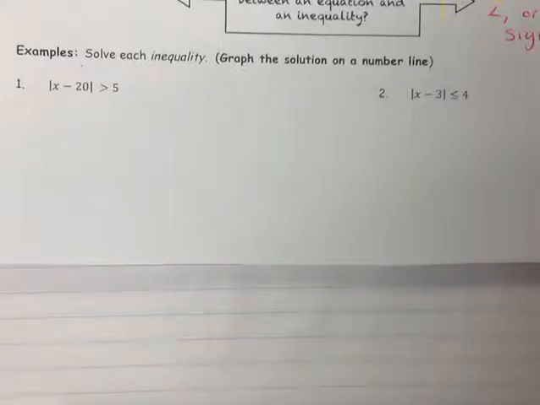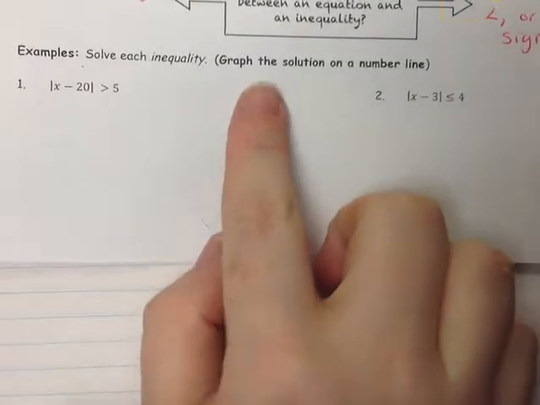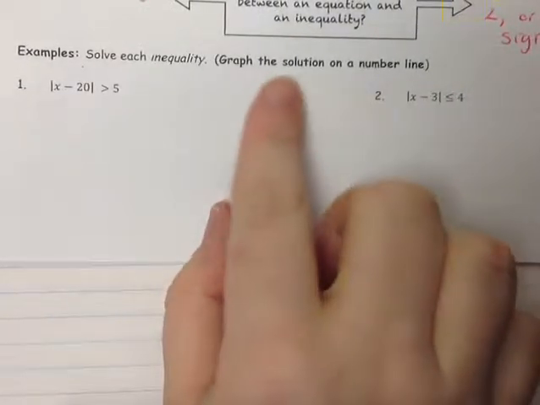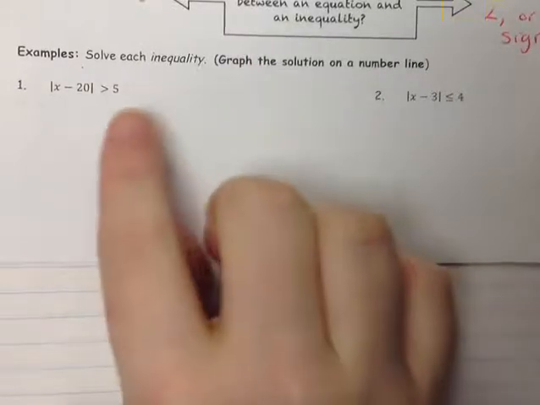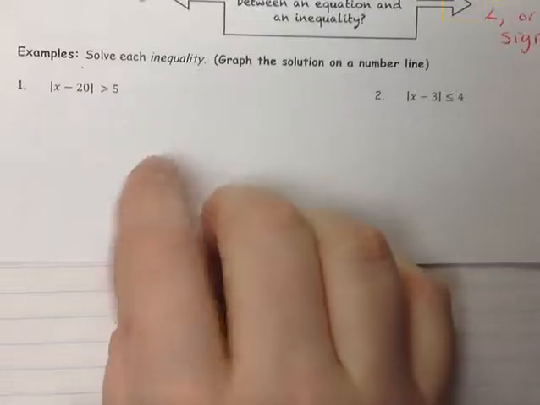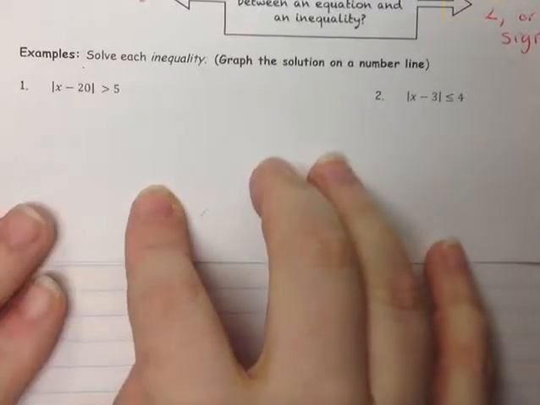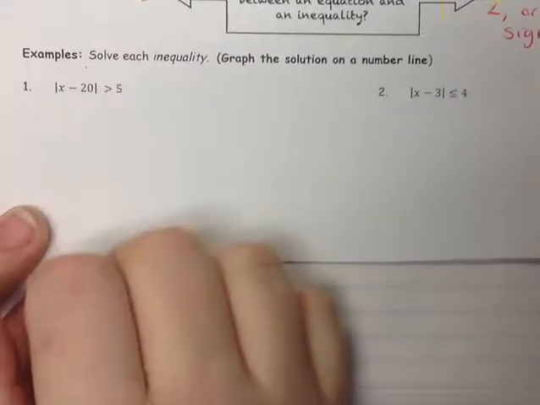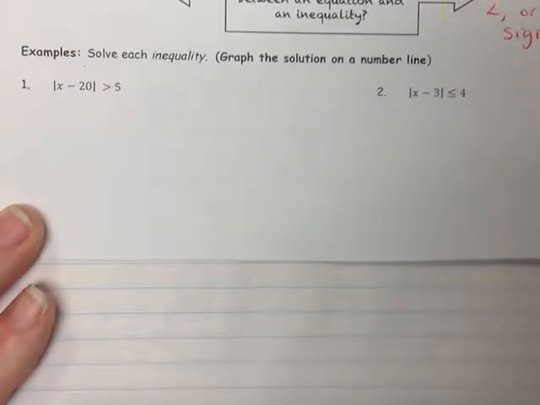This video is on absolute value inequalities. We're going to solve these two inequalities, and we are going to graph the solution on a number line. I will write out the answer in the correct notation, but I will also write out our answer in interval notation for these problems.